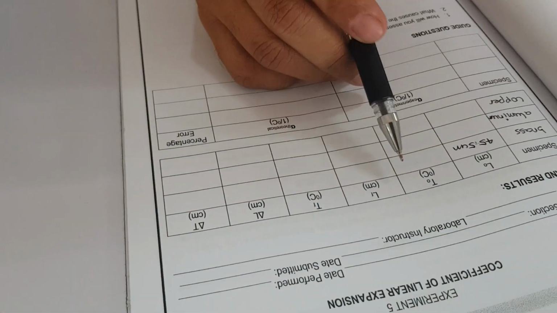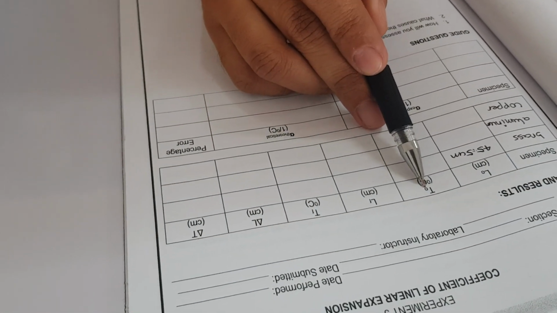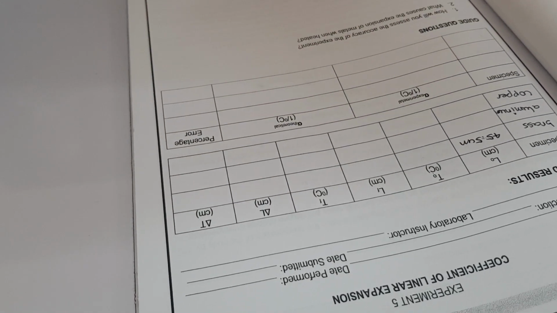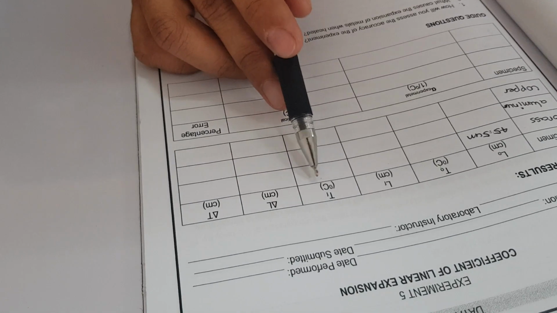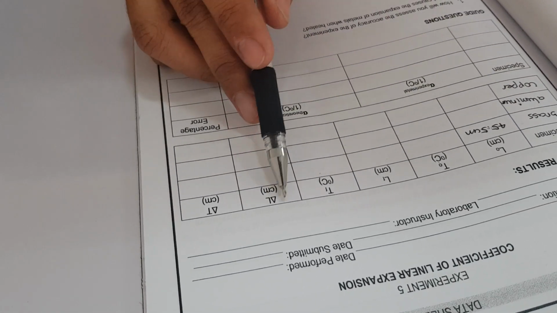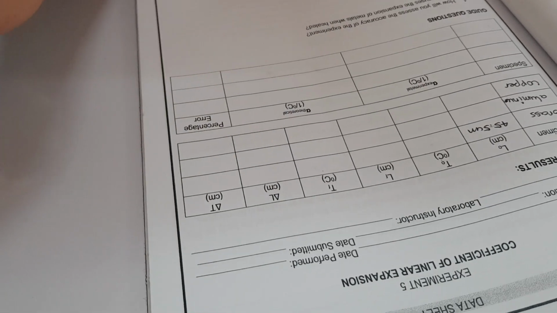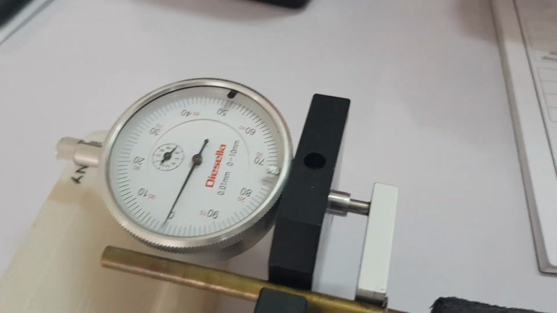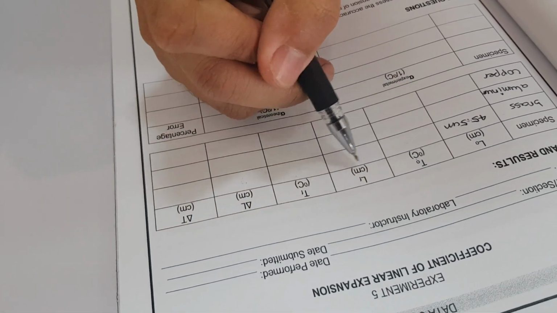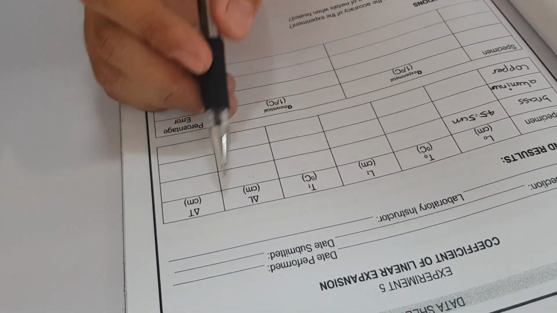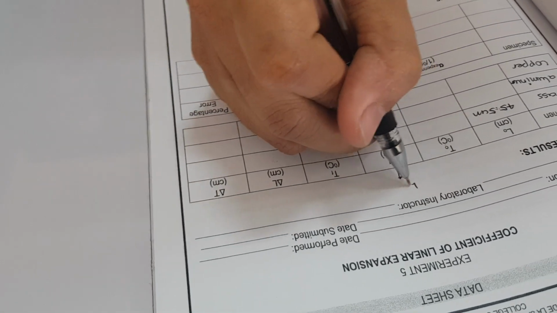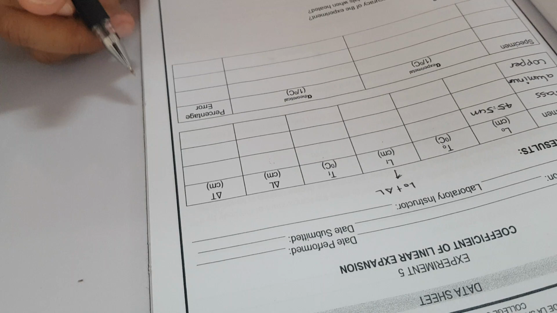Yung delta L dito sa part na yan, okay, this one, ito sinasabi ko. The temperature, initial temperature, so this is the minimum value in the GLX. And then the TF, this is the maximum value in the GLX. Tapos the delta L is the reading in the gauge. Dito sa gauge na yan, ito yung delta L. Tapos yung LF, para makuha lang yung LF, you just add the LO at saka delta L. So the LF is simply LO plus delta L. Ito lang yan.